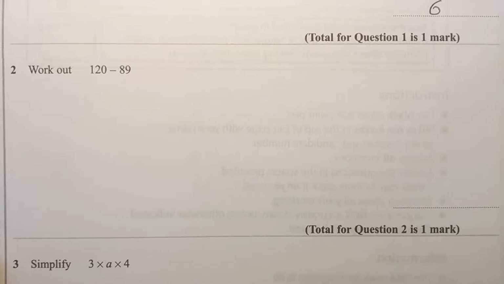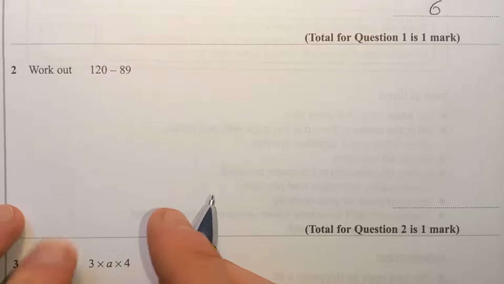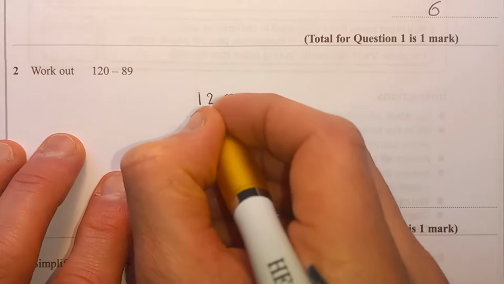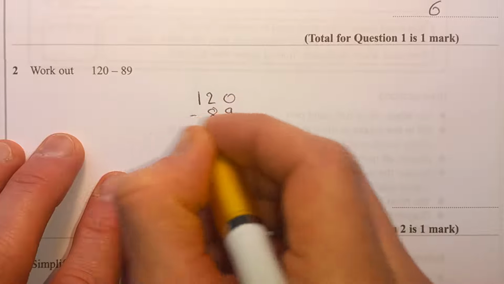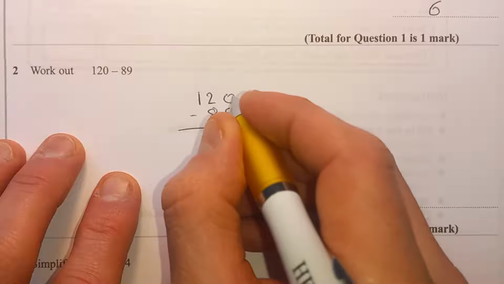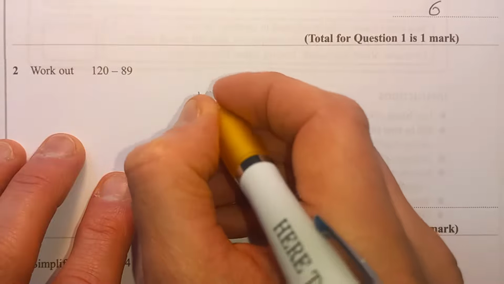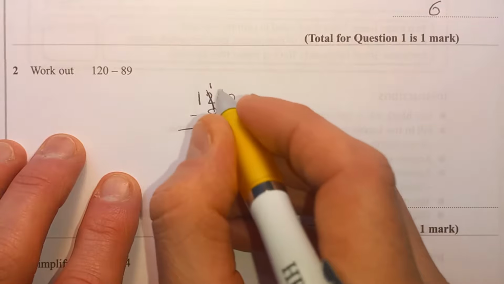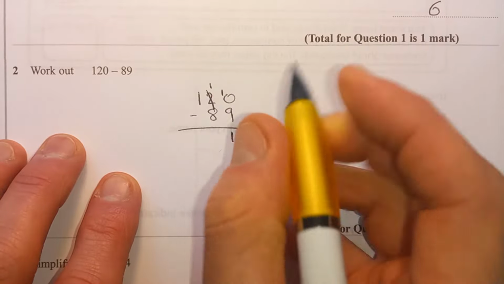Question 2. Work out 120 minus 89. So I'm going to write this as a column, line up my units and my tens. So say 0 minus 9. We can't take 9 away from 0 or nothing. So we're going to have to take one from this number here and pass it over. So we've now got 10 minus 9, which is 1.